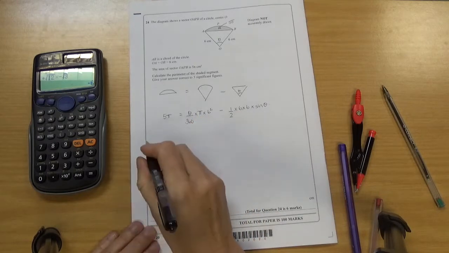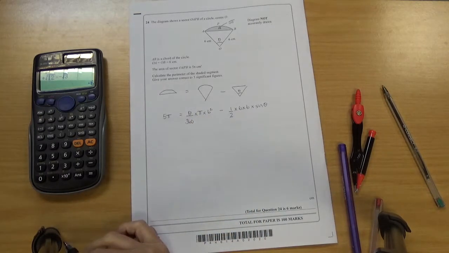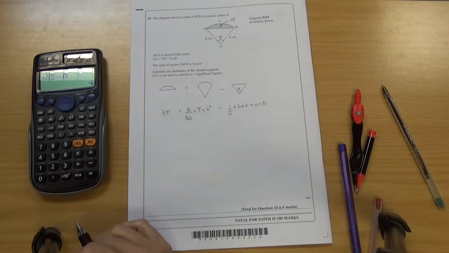So, oh, I haven't got pi's everywhere. What do I know? Not enough.